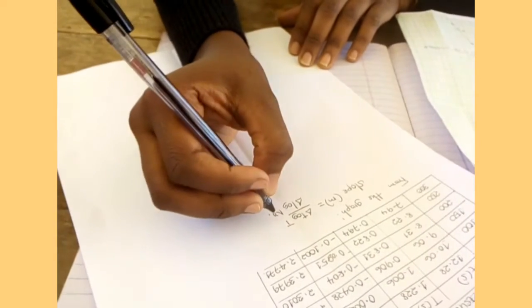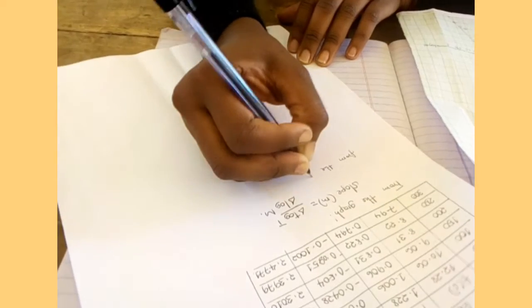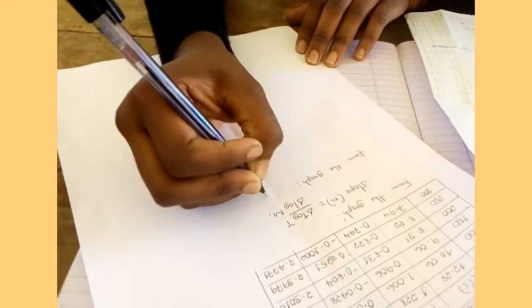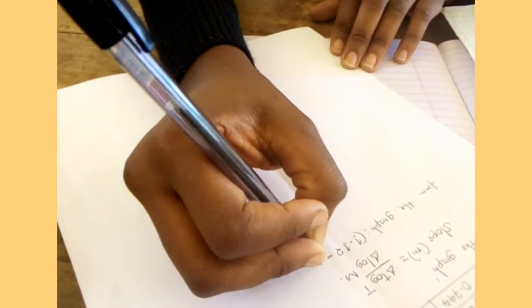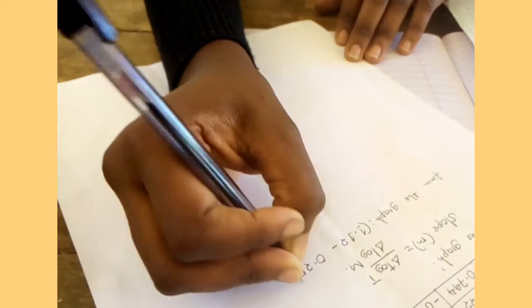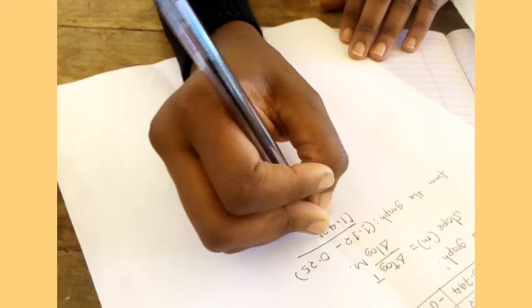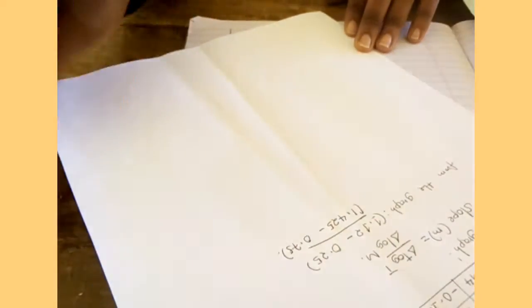The points which you obtain from the graph: (1.12) was y1, y2, and 0.25 was y1, and then 1.425 as x2 and x1 as 0.75.